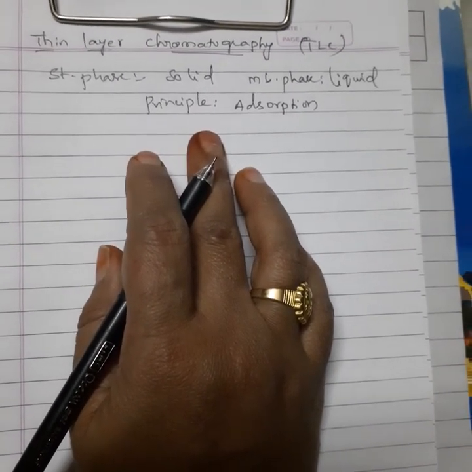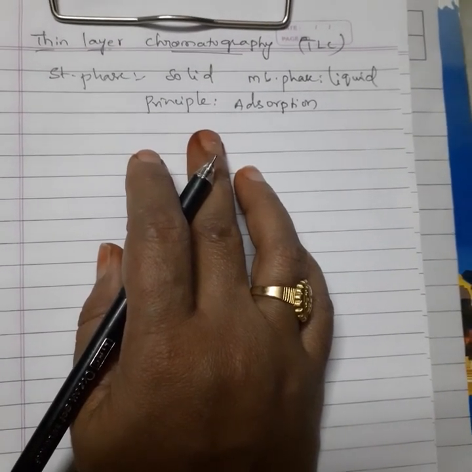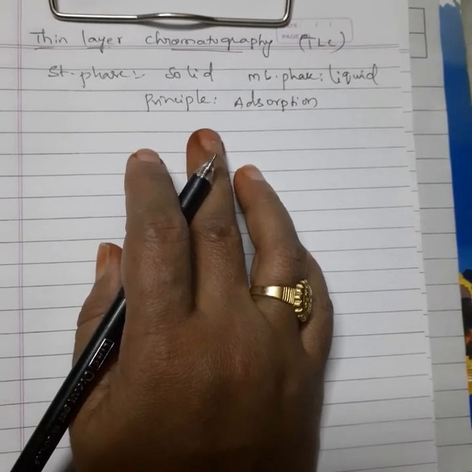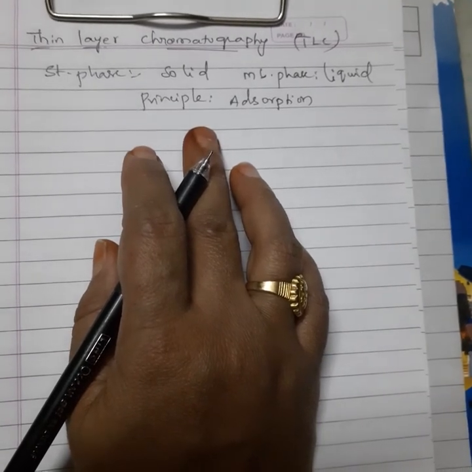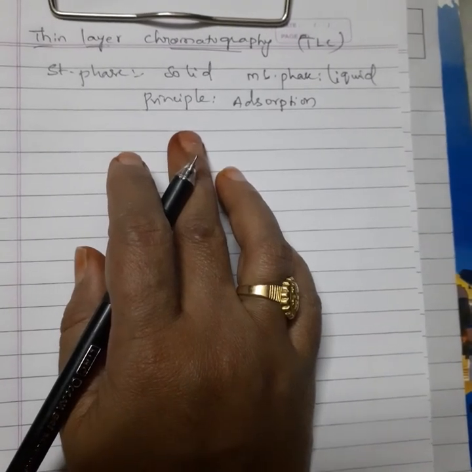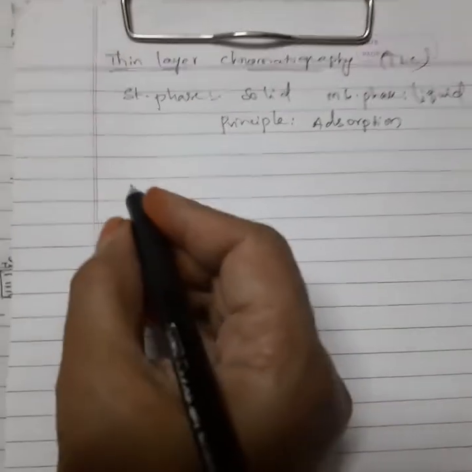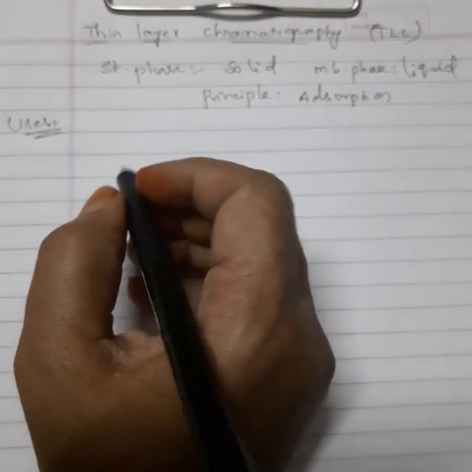Moreover, in column chromatography we need some time to do the experiment, but TLC will get finished within 5 minutes. Only a very short time is enough to get the values using this TLC. So that's why TLC is the most popular chromatographic technique, and laboratories use it highly in their labs. Now, what are the applications or uses of this TLC?